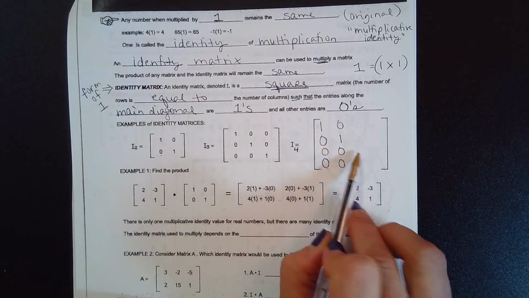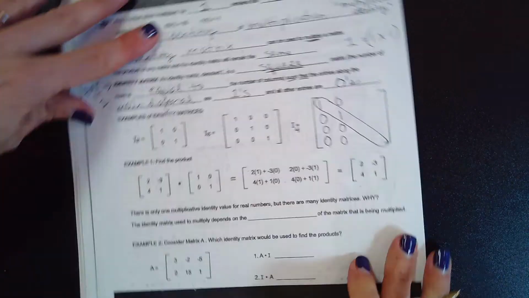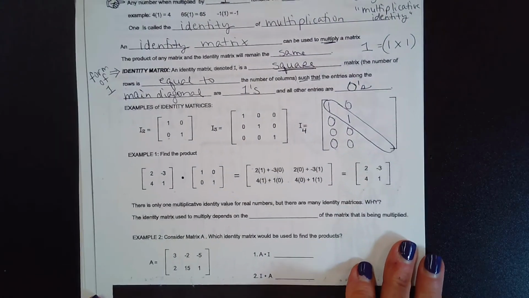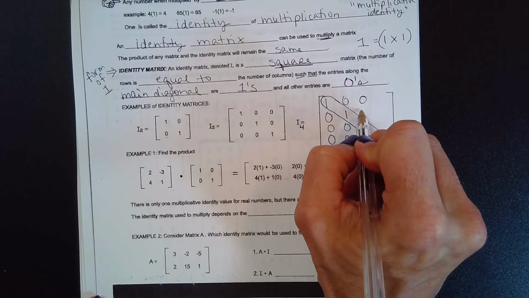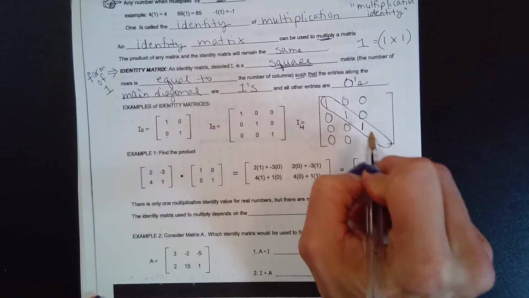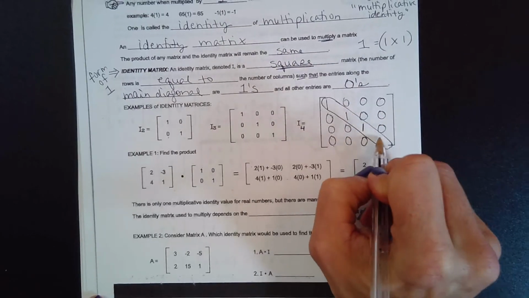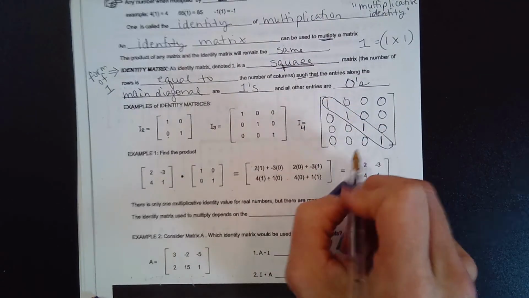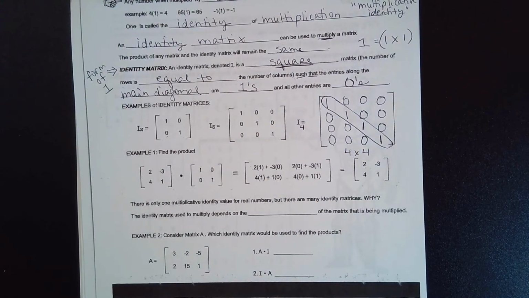So I'm filling in this diagonal with ones. Everything else is going to be zeros. So 0 0 1 0 and 0 0 0 1. That's a 4 by 4 identity matrix.